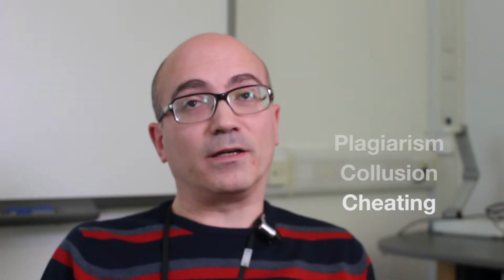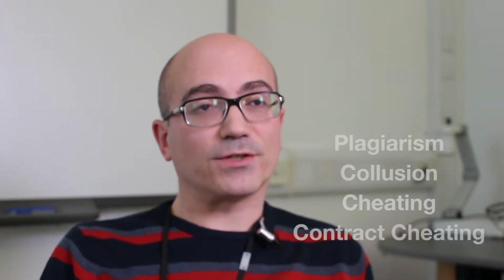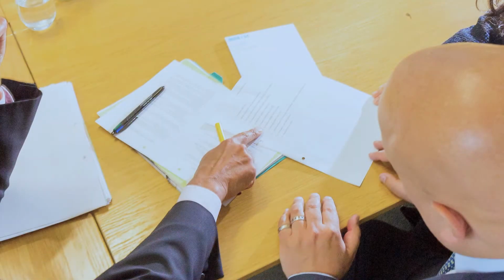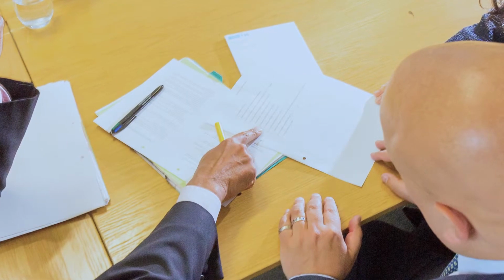And then we have, which is quite serious, contract cheating, which is when a student buys an essay from an essay mill. If I find out that a student has committed academic misconduct, what normally happens is that we follow a procedure. I would normally talk to the tutor first, and the tutor will send me a form where they attach all the documentation and all the evidence. Once I receive all the evidence, I will assess it. I will try to decide if there is a case or not.